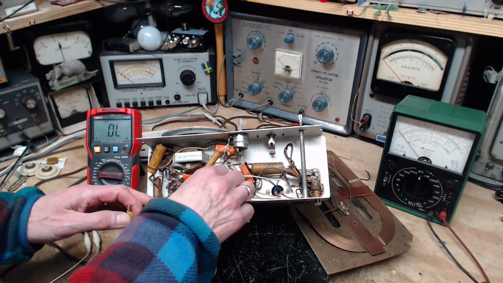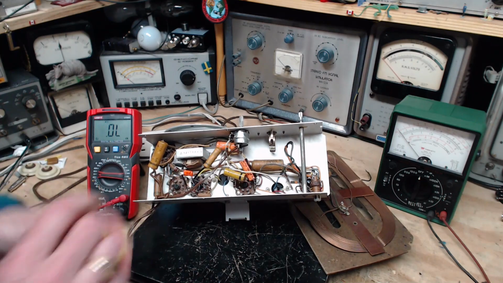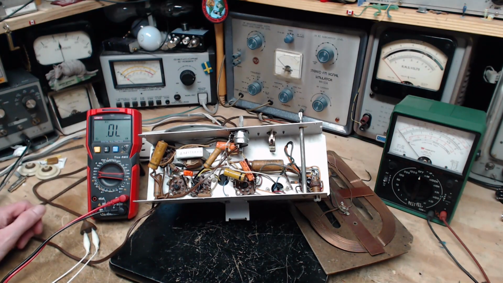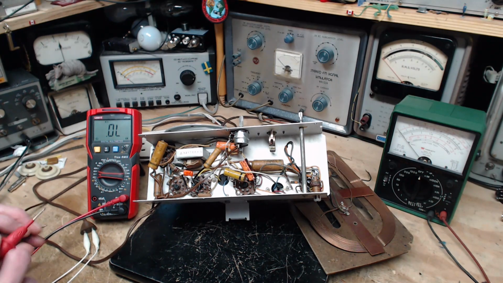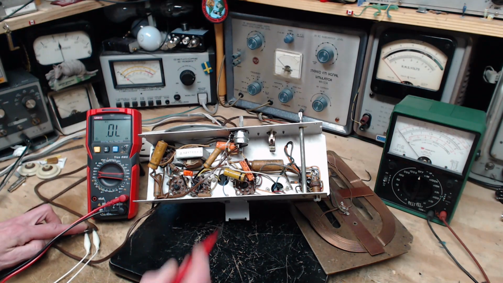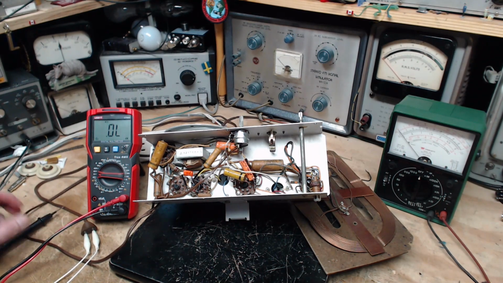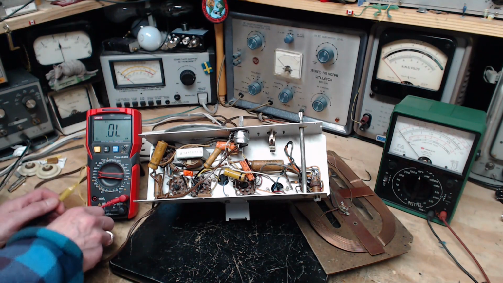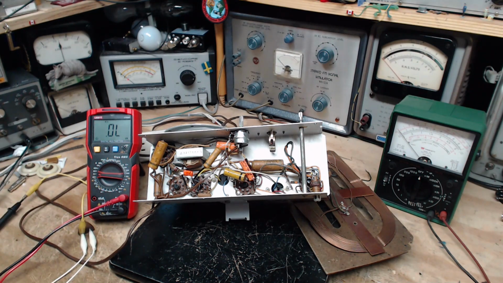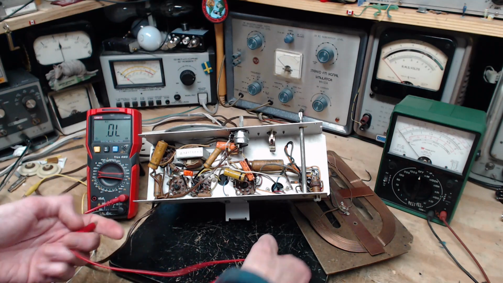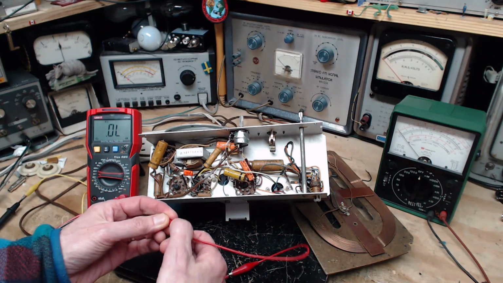Don't really need this clip lead. I could put the clip lead in to mark the terminal so I wouldn't forget, but I'm not going to forget. I promise. Now we repeat that test. Now we're seeing just the capacitor. So let's see what happens. I'm going to use a clip lead here because holding the meter on is just a little shaky, difficult. Okay, watching the meter now.